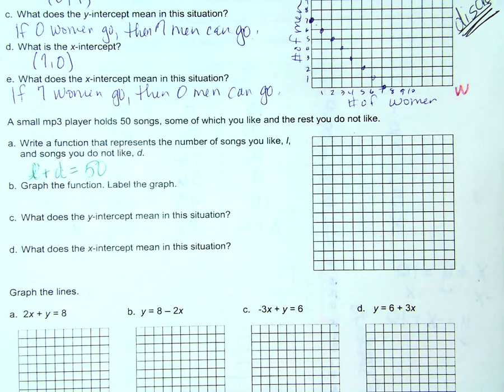Or the number of songs I don't like depend on the songs I like? Or neither? Remember we talked at the beginning of the year how just because we have a situation doesn't always mean there's an independent and dependent variable. Isn't this one of those situations?